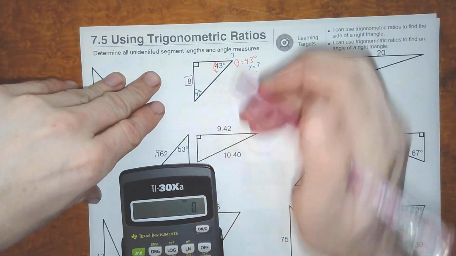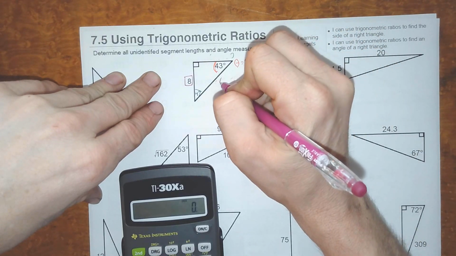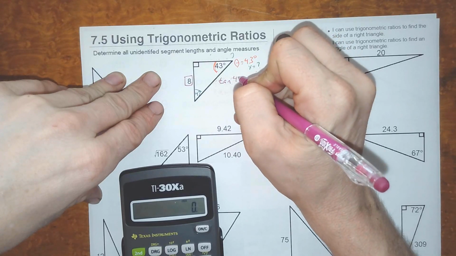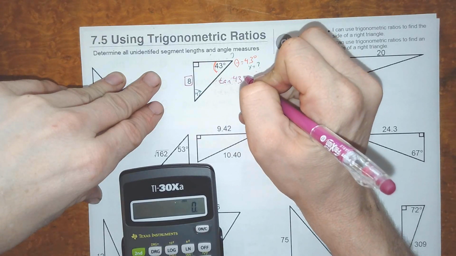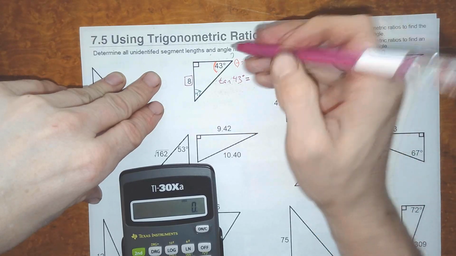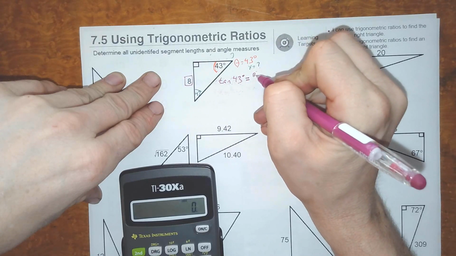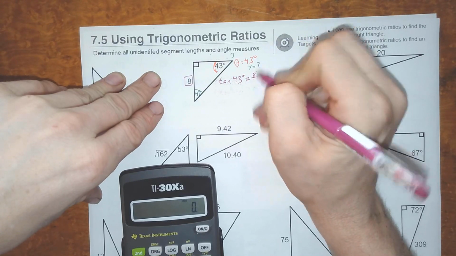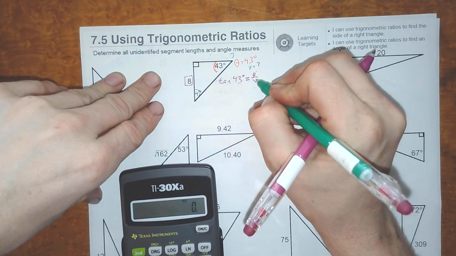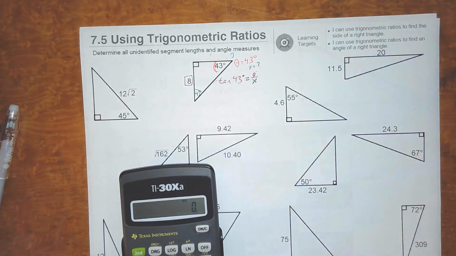All right, so the tangent of 43 degrees equals 8 over x, opposite over adjacent. Okay, so that is the way you would set that up.